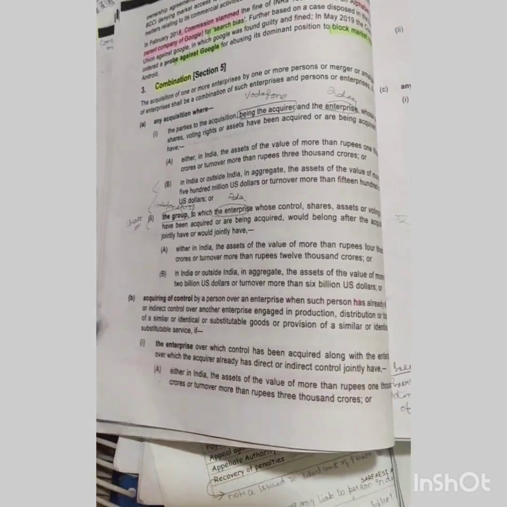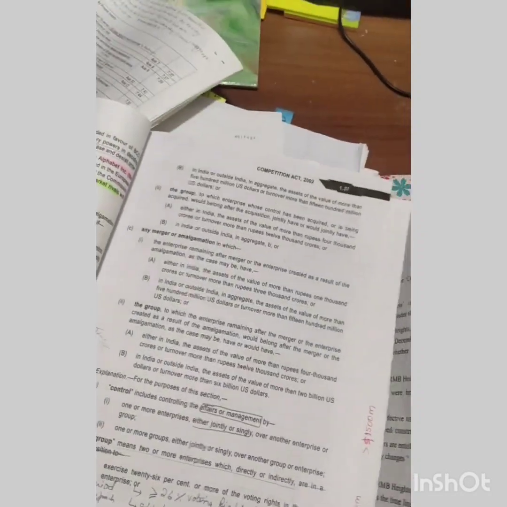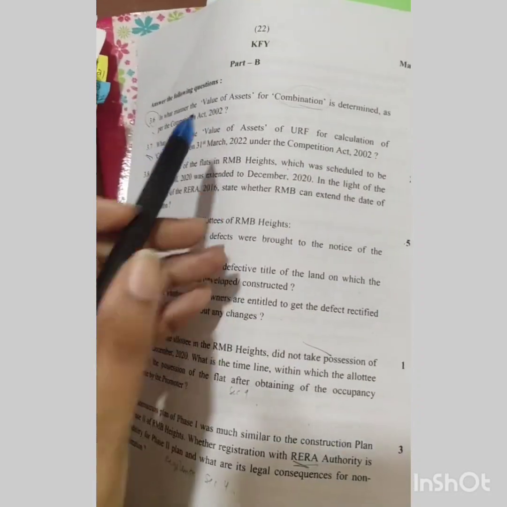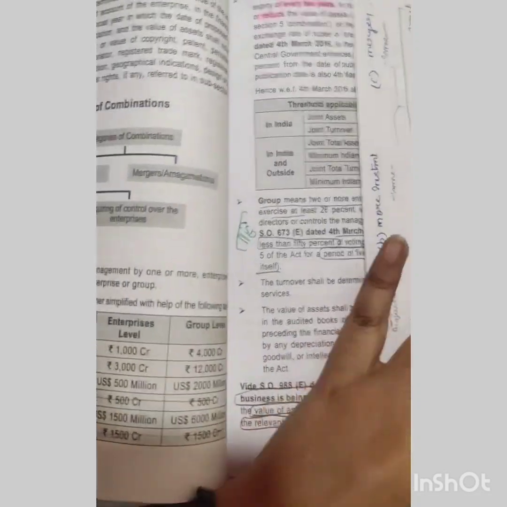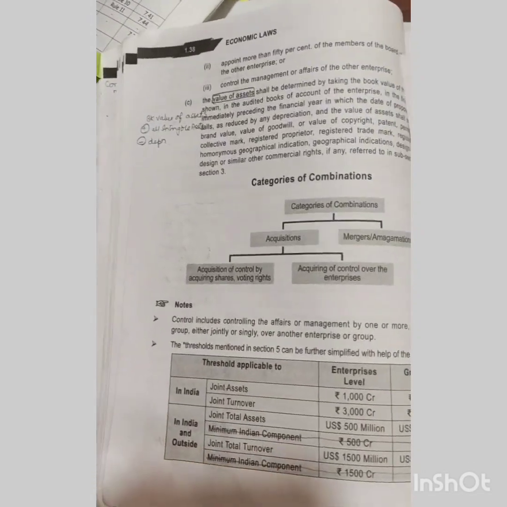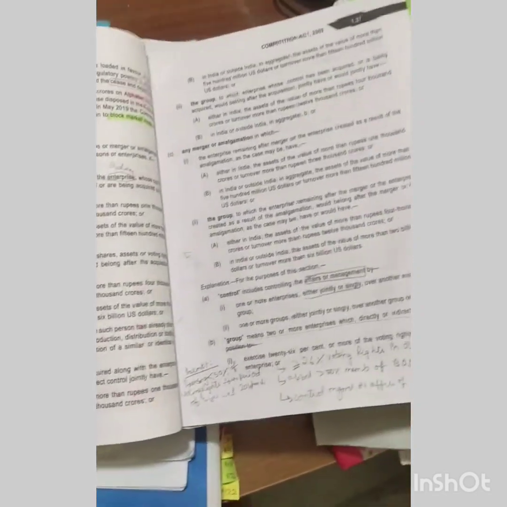At 1.36 here combination starts. So what is the question asked? The question is asked regarding value of asset. Let me keep it aside. So it is asked regarding value of asset, the manner of determining the value of asset. So it was very easy. Here it is given value of asset, as I have already underlined it, so I need not read the whole of this combination to find where it is.